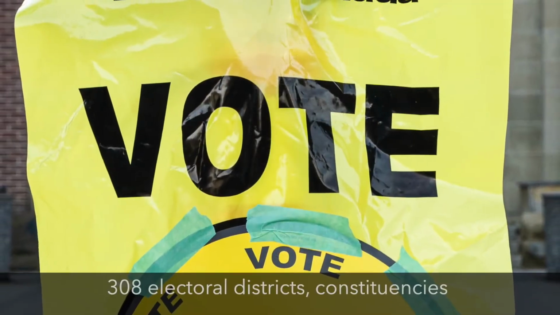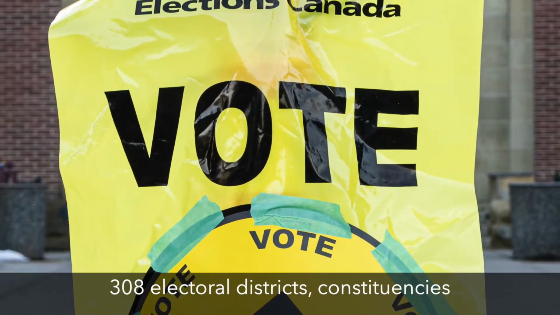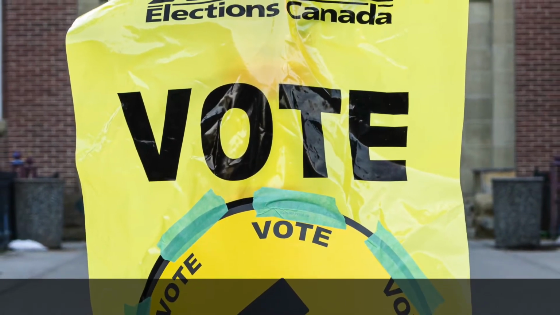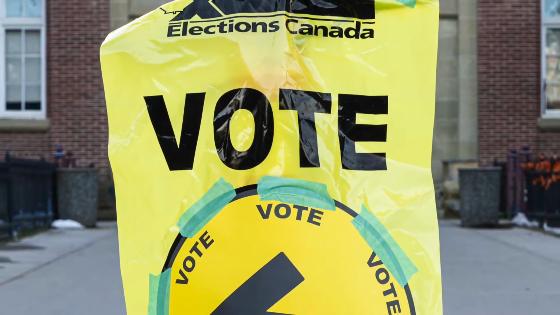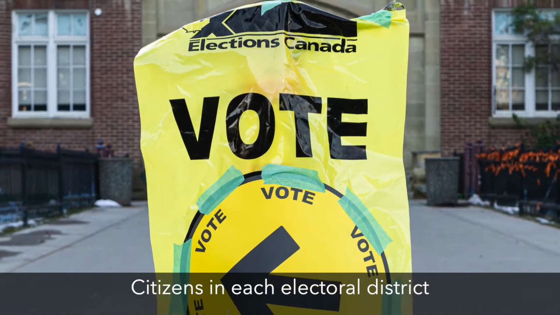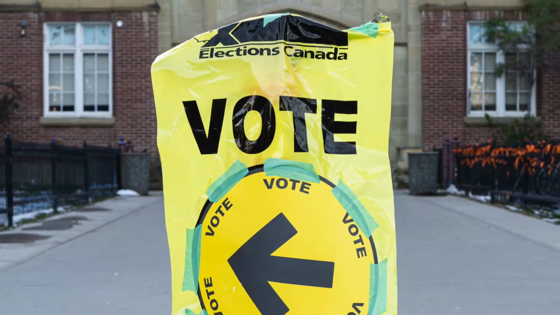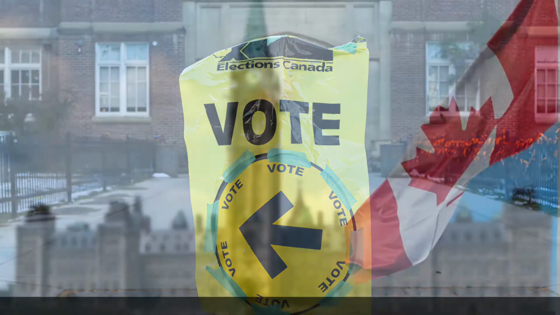Canada is divided into 308 electoral districts, also known as ridings or constituencies. An electoral district is a geographical area represented by a Member of Parliament, or MP. The citizens in each electoral district elect one MP who sits in the House of Commons to represent them as well as all Canadians.